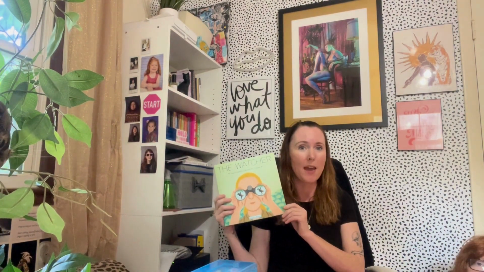But for this first one, we wanted to share with you a book that we actually own that is called The Watcher, Jane Goodall's Life with the Chimps by Jeanette Winter. We happen to have this in our home library and thought, what a great opportunity to share it with everyone.